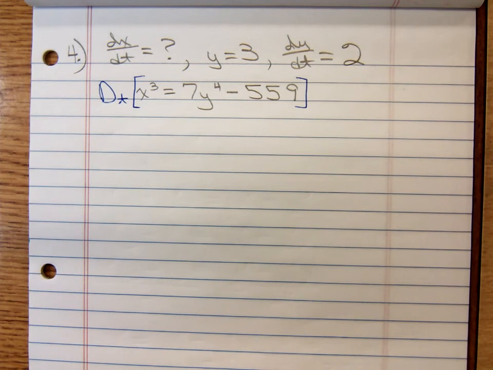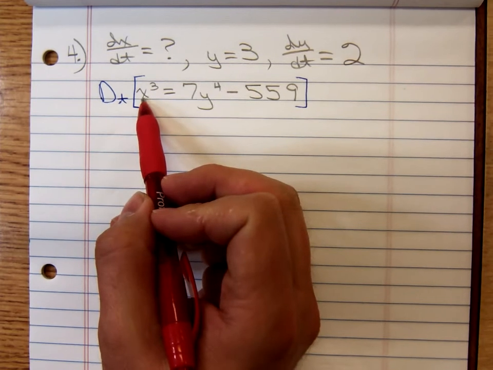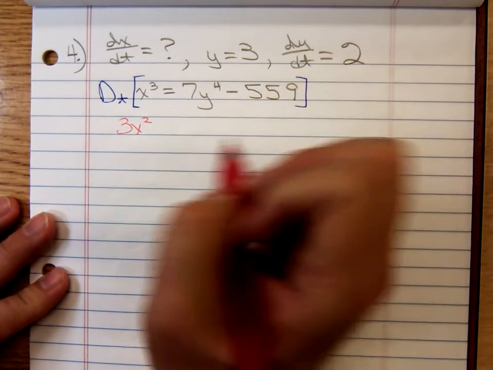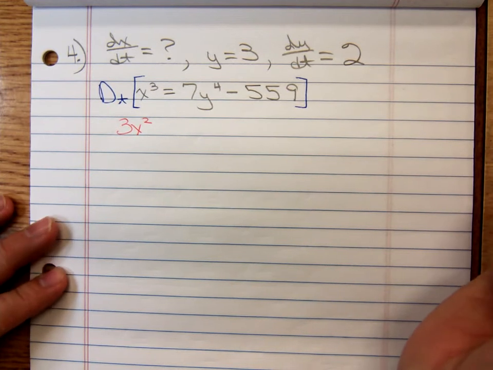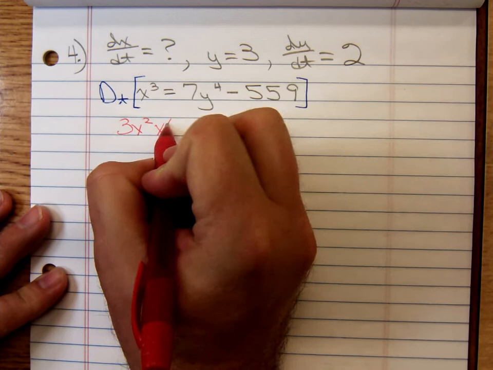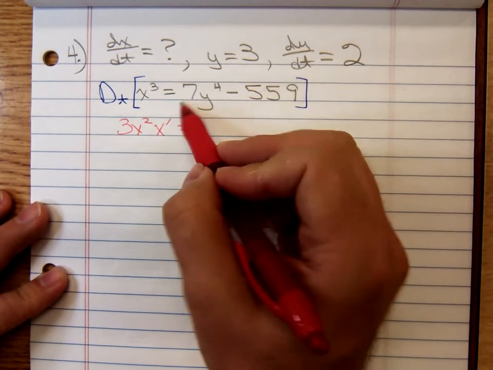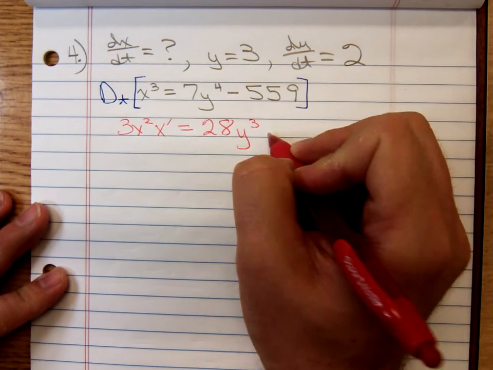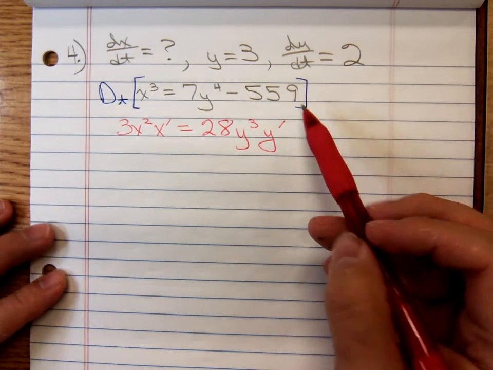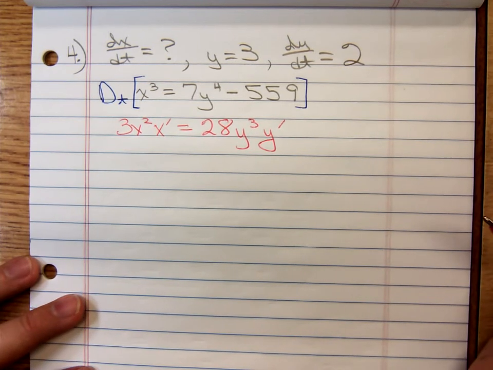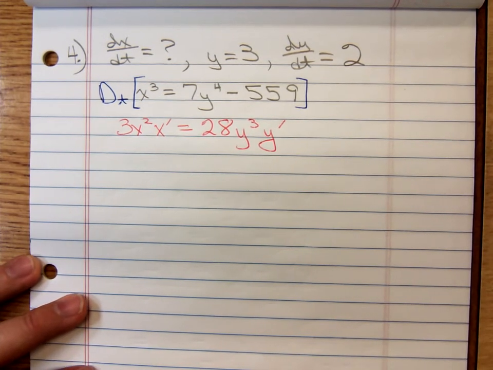So we're differentiating with respect to time. The derivative of x cubed is 3x squared times the derivative of x with respect to t, so x prime, equals 28y cubed times y prime, and the derivative of minus 559 is 0. Oh, that's not too bad.